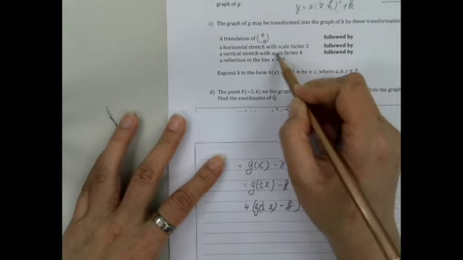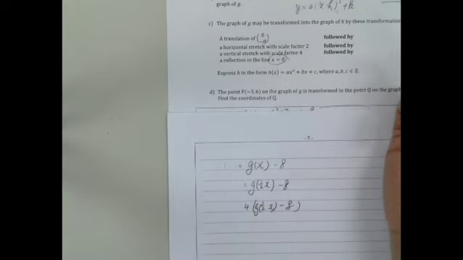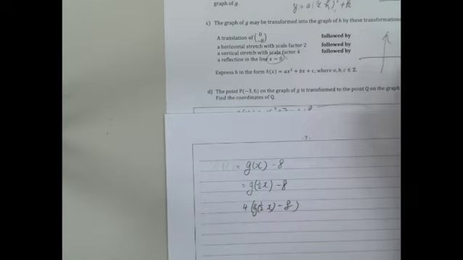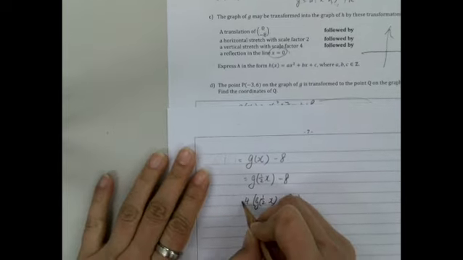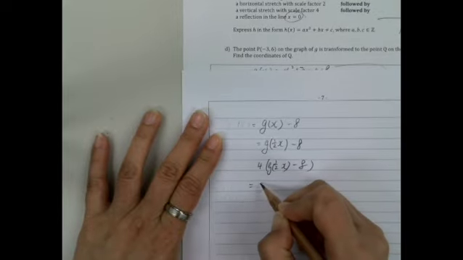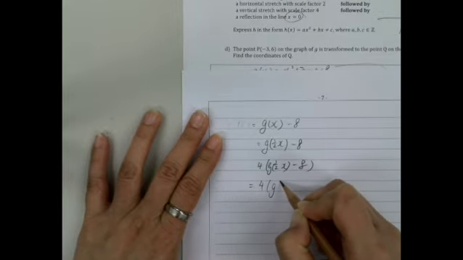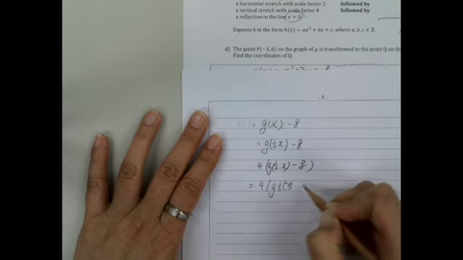And then reflect along x equals 0. X equals 0 is the y-axis. So it's the minus outside, minus inside. So we have 4g of 1 over 2 negative x minus 8.